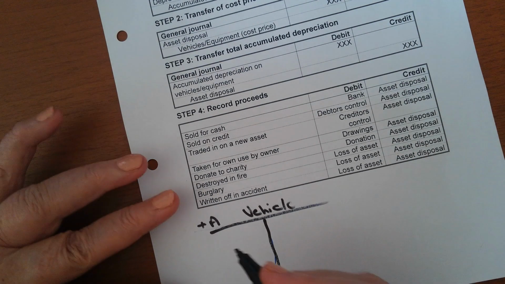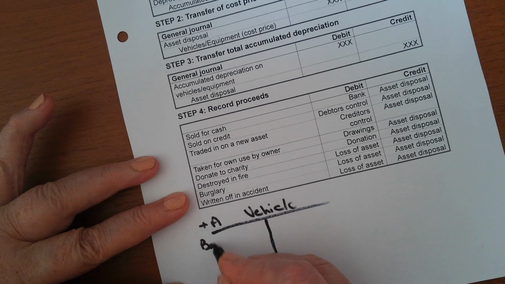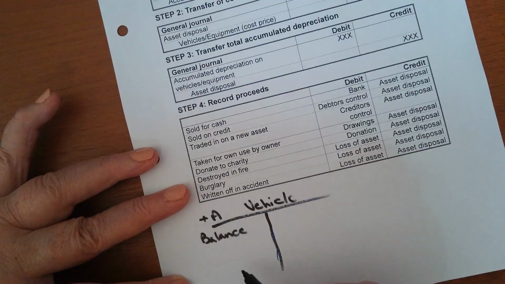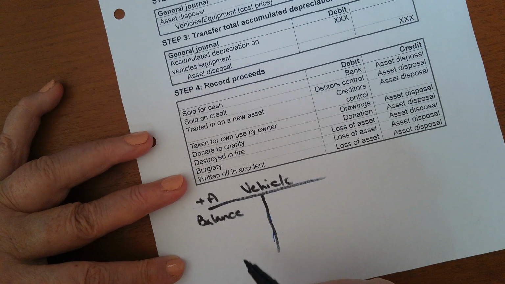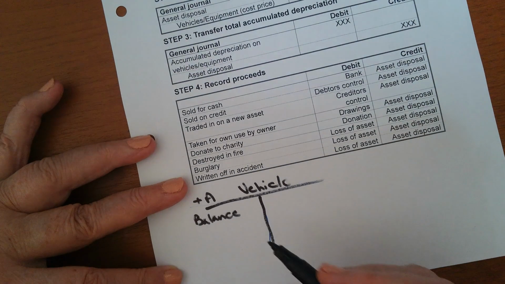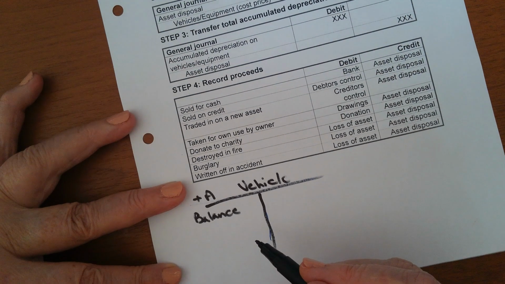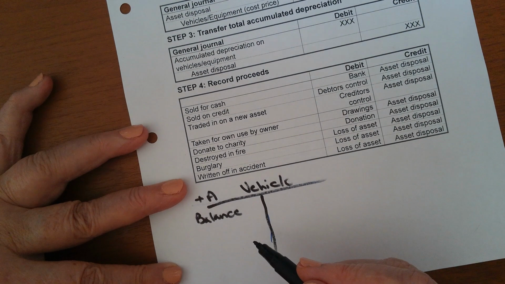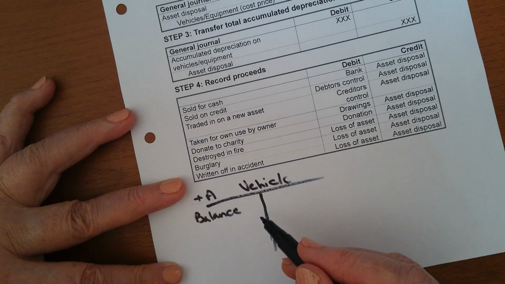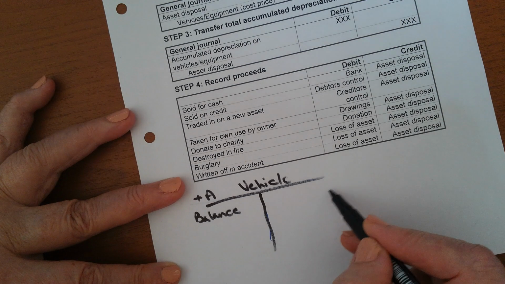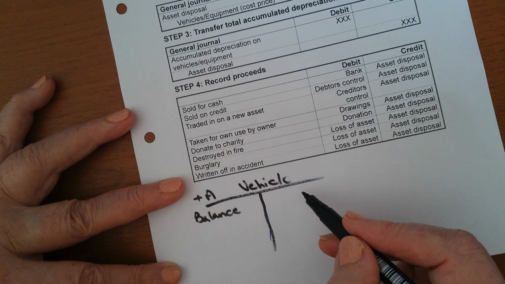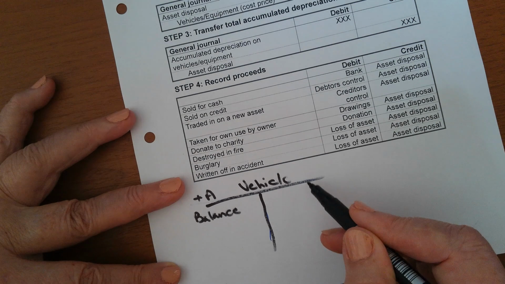So asset always has a debit balance, and every time when I buy assets, I will write it on the debit side, so my assets will increase on the debit side. Now, if I use this asset, it means that the value of the vehicle decreases as we use this vehicle.